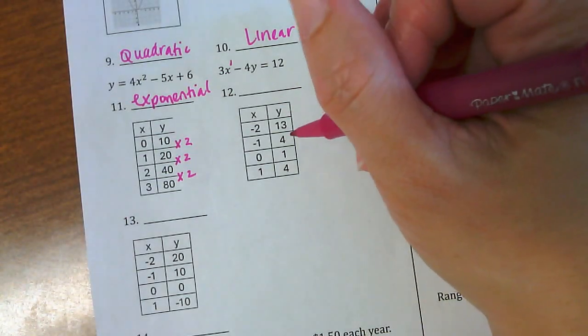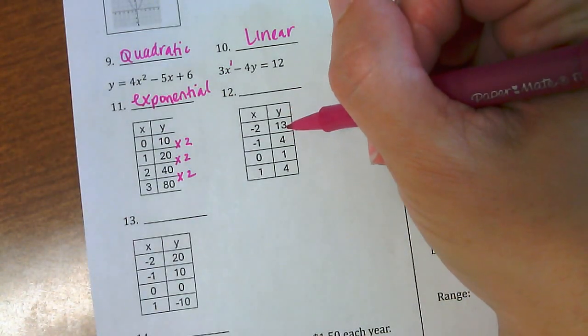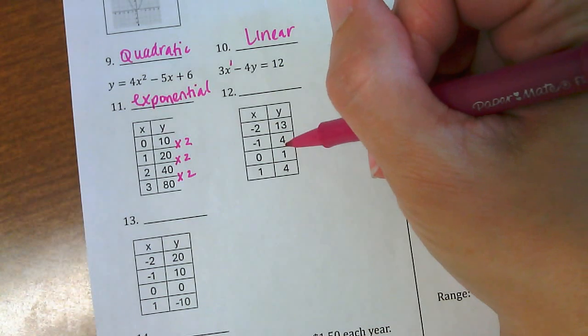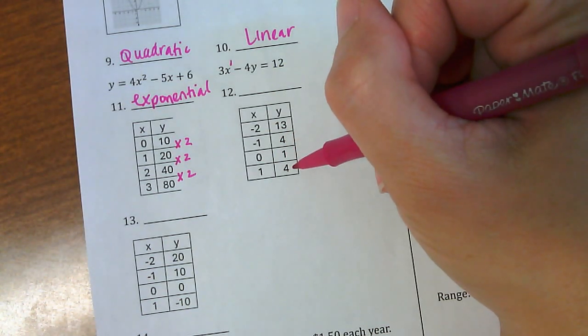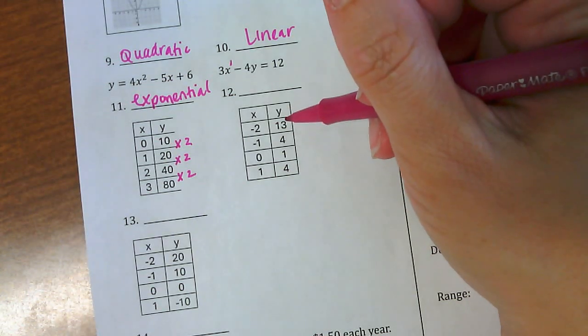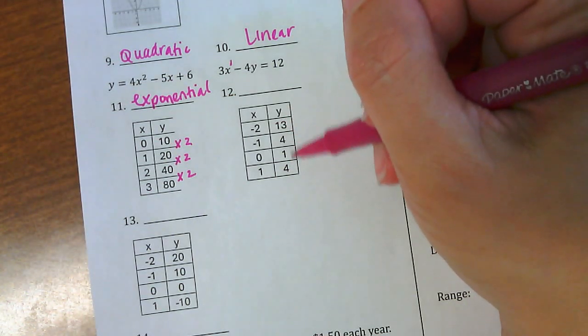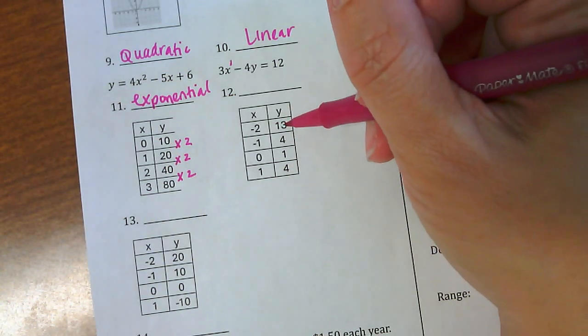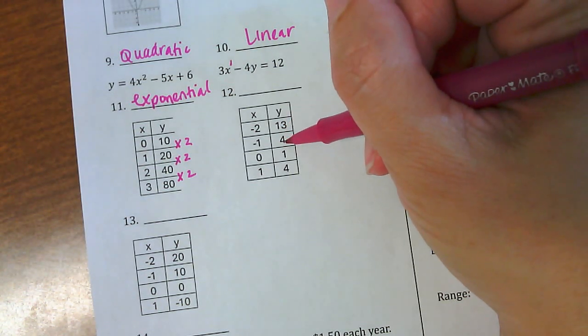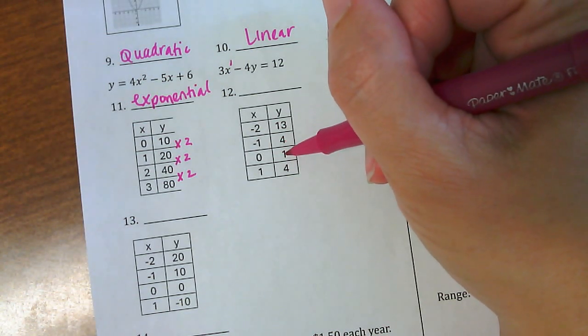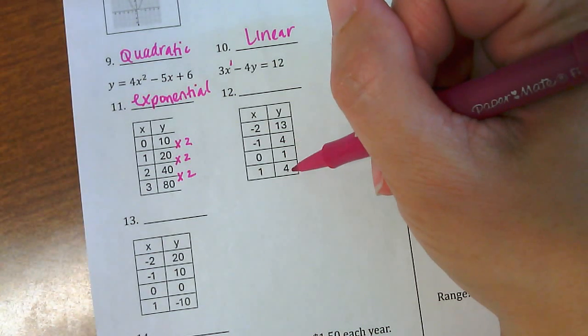Right, for the next one, I subtract 9, I subtract 3, and then I add 3. Okay, so it's not adding or subtracting the same number. If I tried to get 13 and figure out how to get to 4 with dividing, it's not going to be the same number to get me back to 4, and then I get bigger.